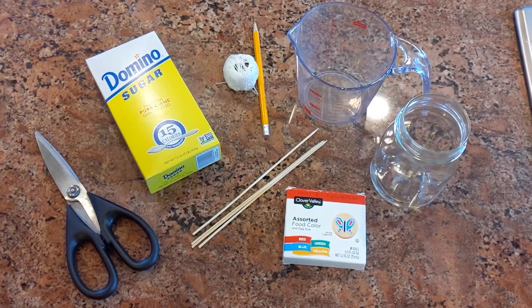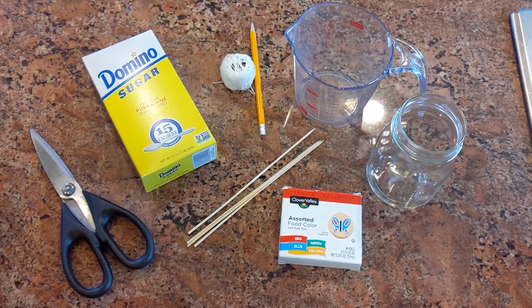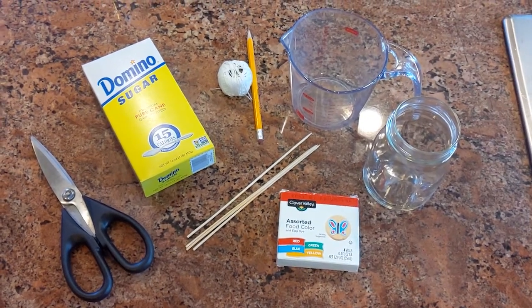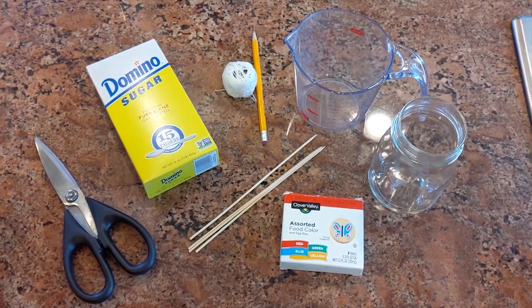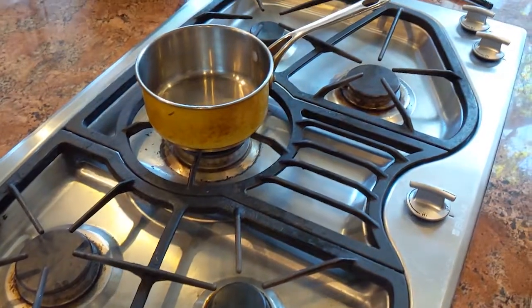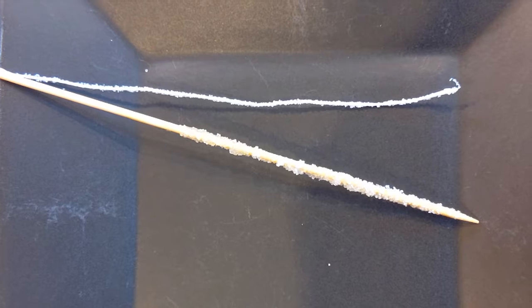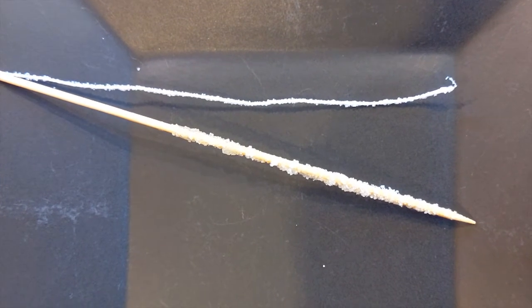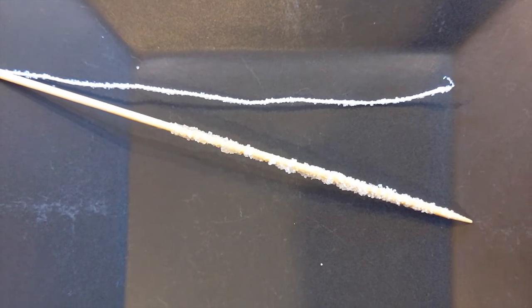Yuck! For our next experiment, I'm going to show you how you can make your very own rock candy in your own home. For this experiment, you'll need scissors, sugar, either string and a pencil or wooden skewers, a measuring cup, a jar or a cup, and some food coloring. That part's optional. You'll also need something to cook in, and if you're too young to use the stove, an adult to help you. The day before you're going to make your rock candy, either take your string or your skewer and get it wet and roll it in some sugar.